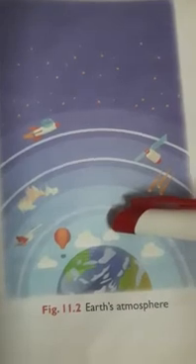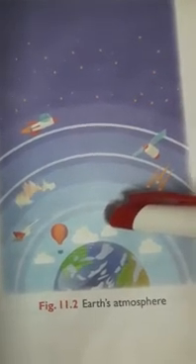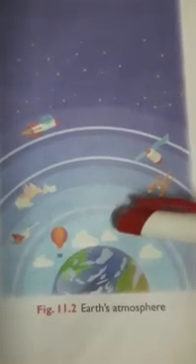Above the earth, the first layer of atmosphere is troposphere. The wind and most clouds exist in this layer. So mostly human activities take place in troposphere. Next is stratosphere. Many aircraft fly in this layer. Also, ozone layer is present, which absorbs harmful ultraviolet rays of the sun. It protects us. Mesosphere, it is the third layer.